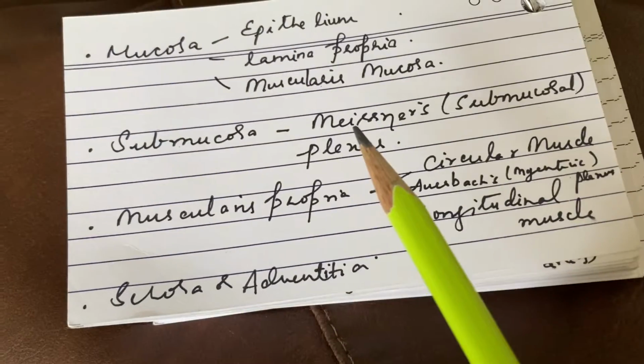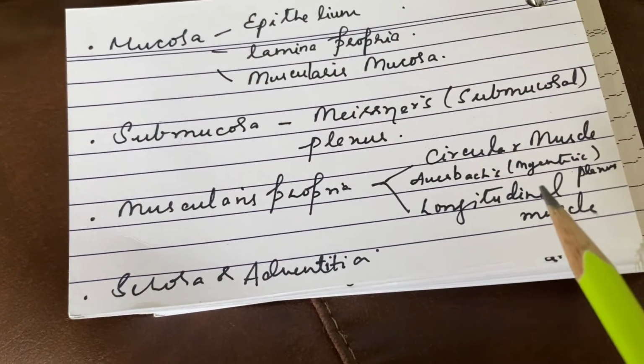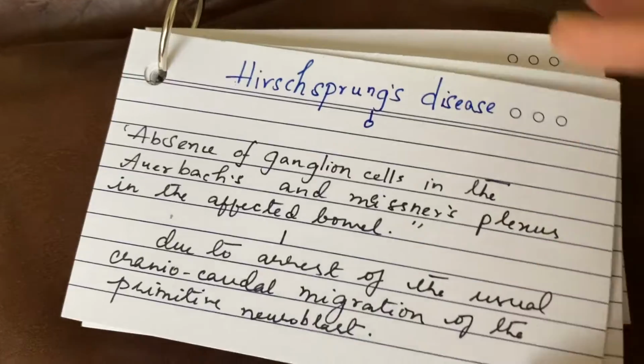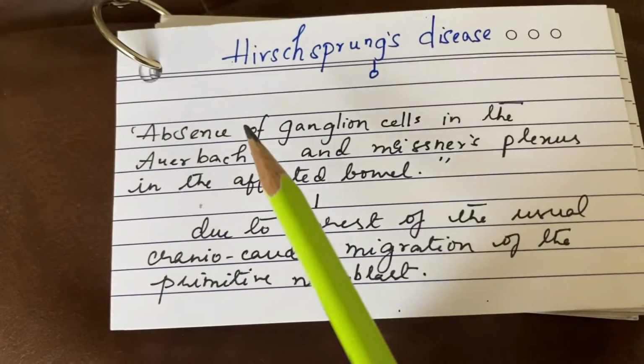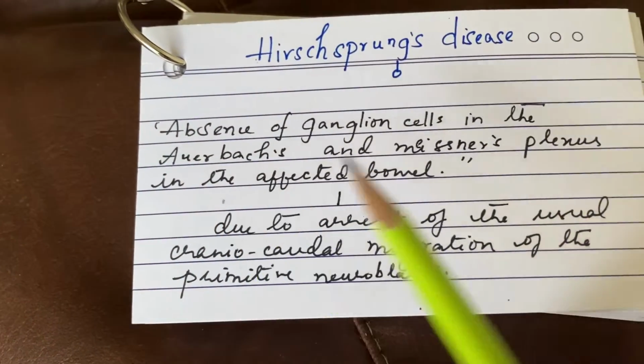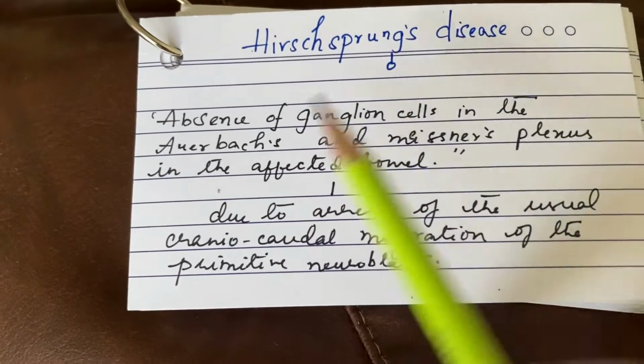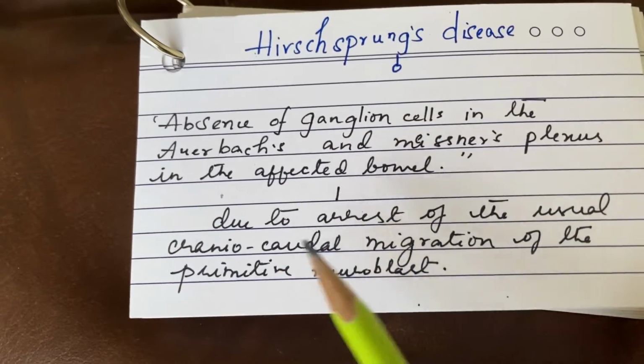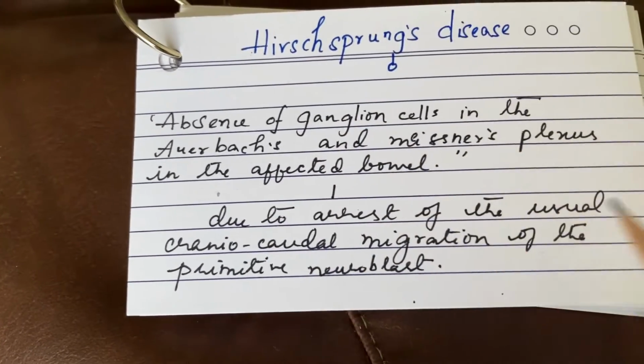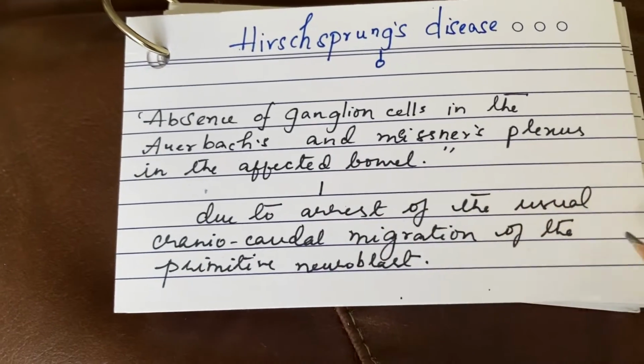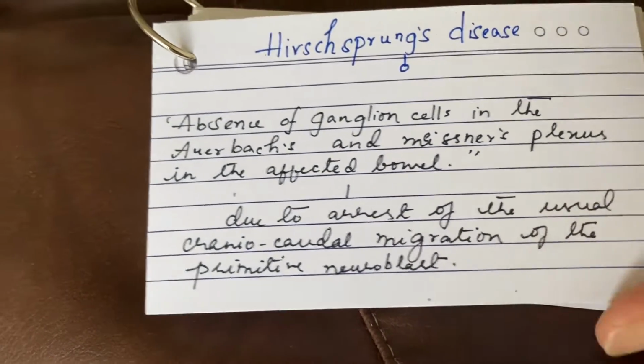So, why are ganglion cells within the Meissner's plexus and Auerbach's plexus absent? The definition of Hirschsprung disease is the absence of ganglion cells in the Auerbach's and Meissner's plexus in the affected bowel. Why does it happen? Due to arrest of the usual craniocaudal migration of the primitive neuroblasts.